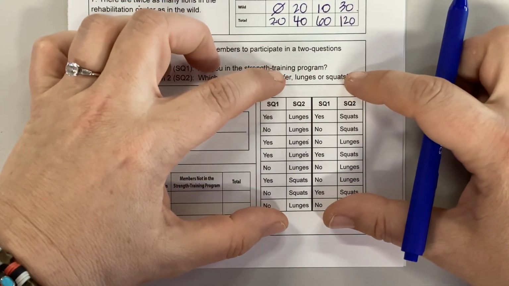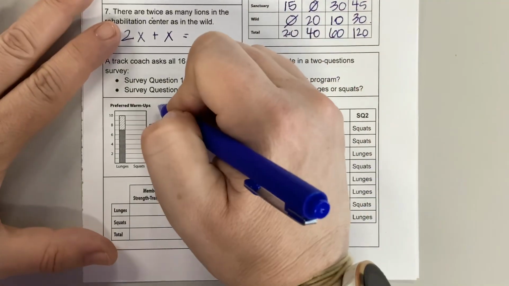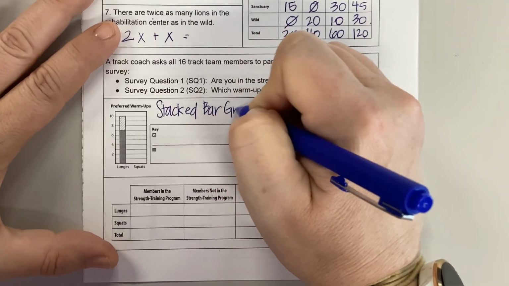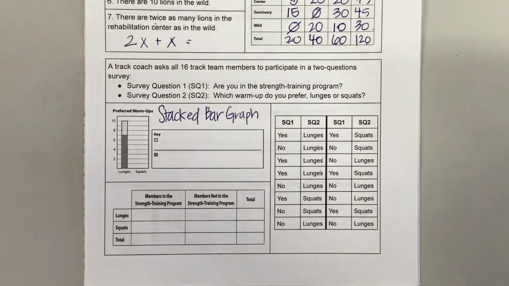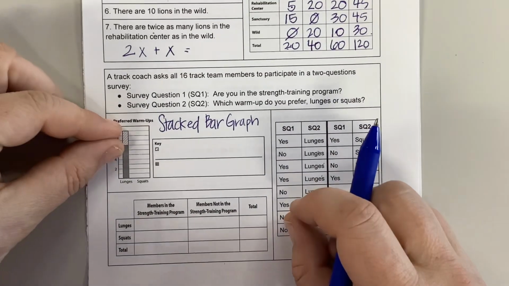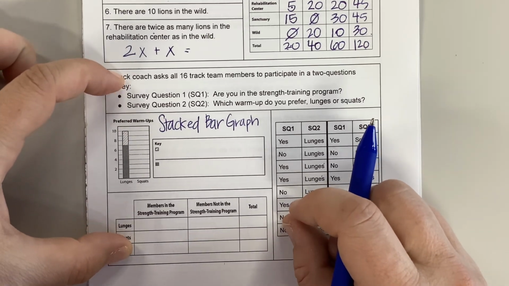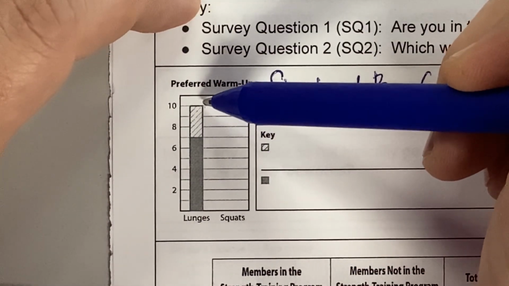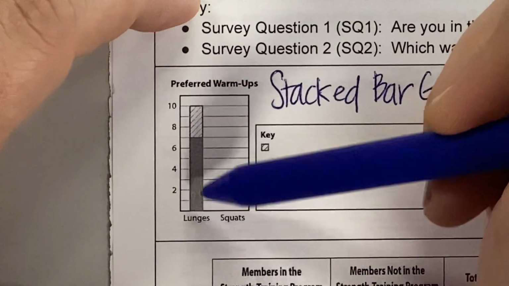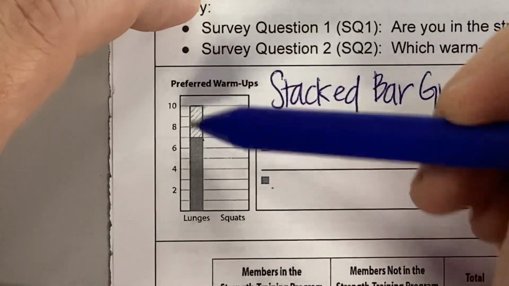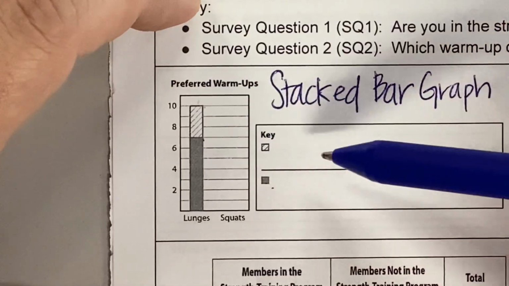This data is also put into what's called a stacked bar graph. A stacked bar graph shows us 2 values in 1 value. If I read this, I could read this as 10 students prefer lunges. Of those 10 students who prefer lunges, 7 are in some category and 3 are in this other category.